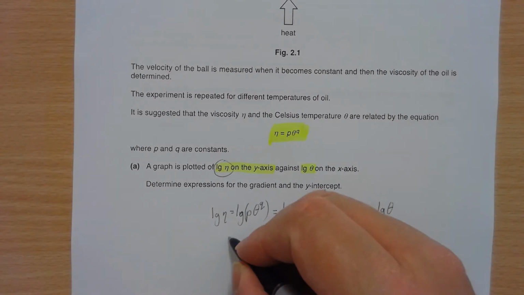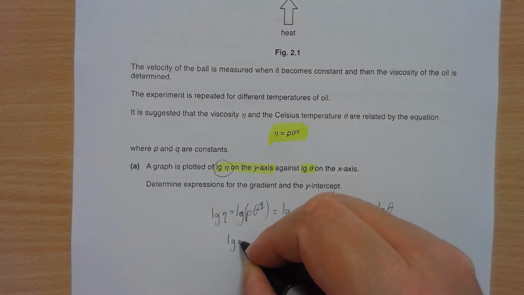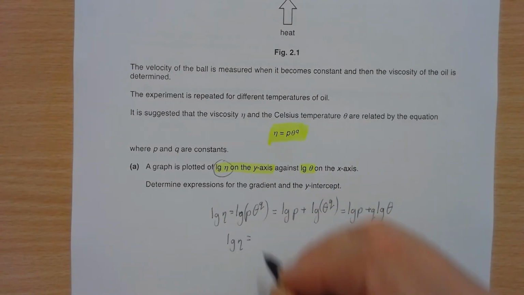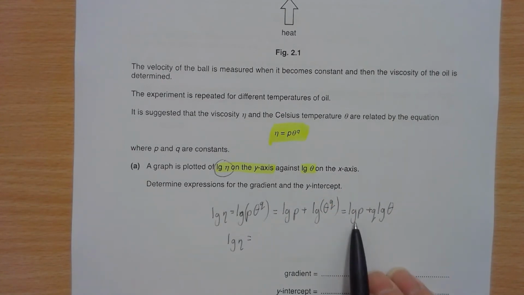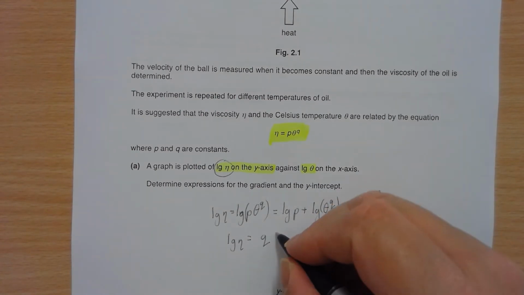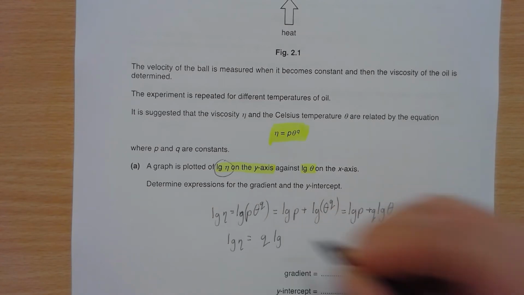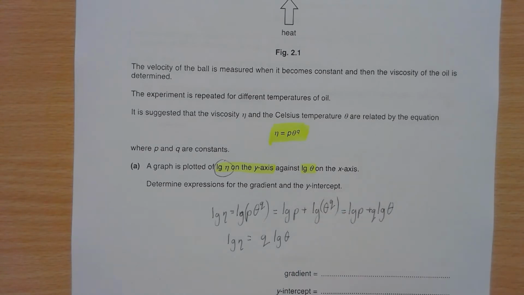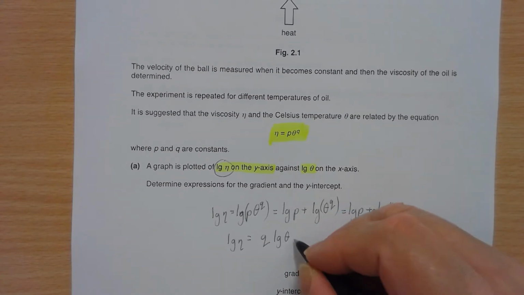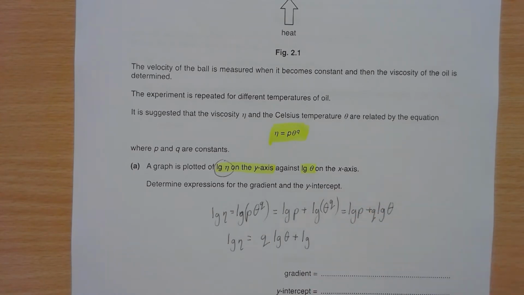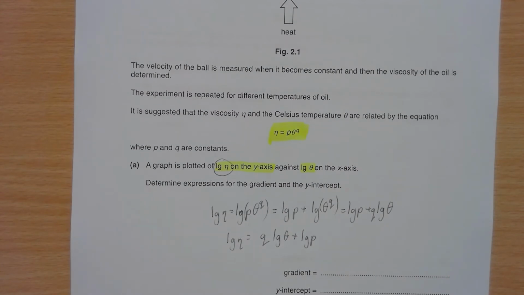Well, natural log of the viscosity is equal to, now I'm going to swap these over, Q times the natural log of the temperature in degrees Celsius plus the natural log of P.